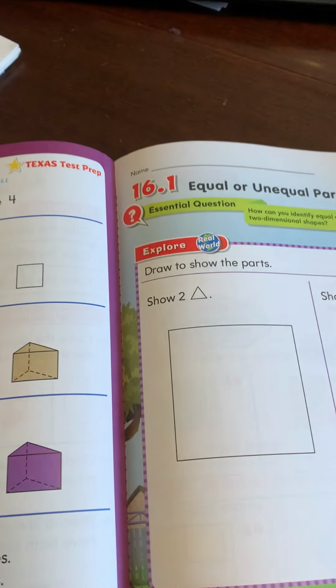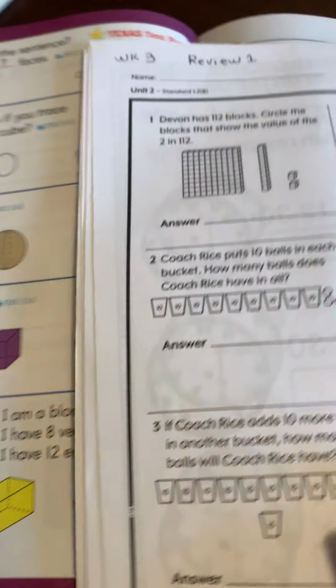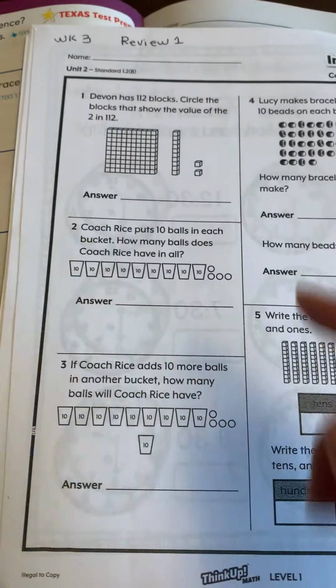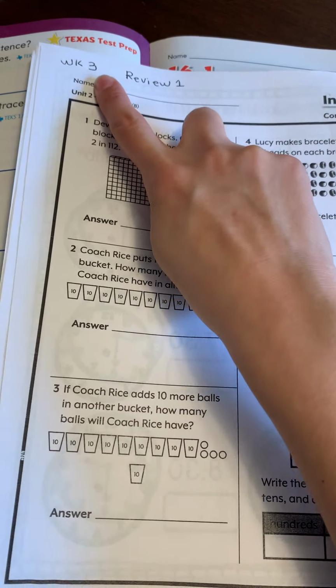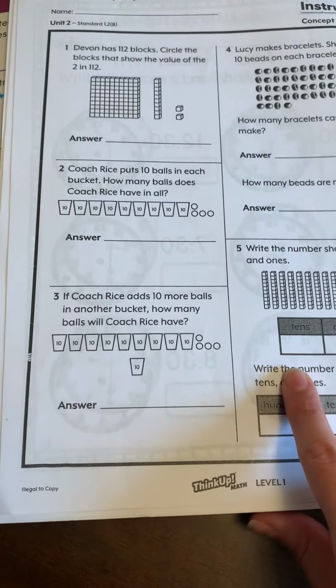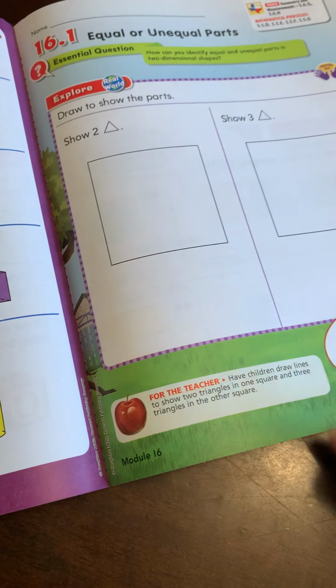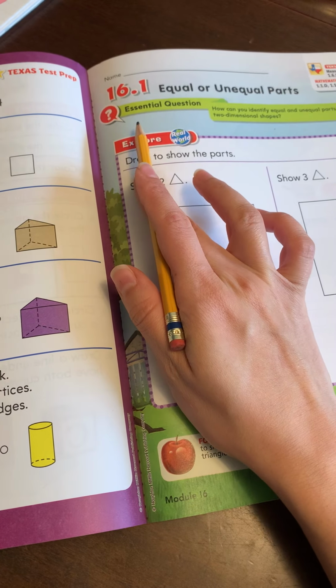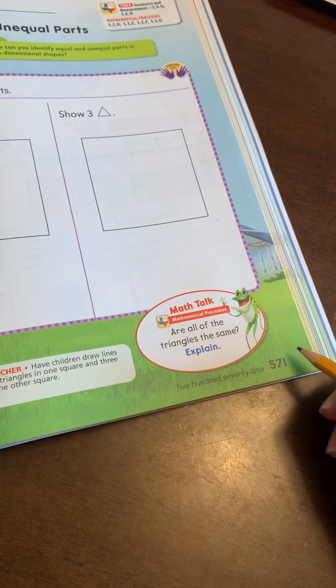So we're going to move on over to our GoMath. Today, you are going to be doing review number 1, we are on week 3 now. Review number 1, so you're going to do these 5 little questions just kind of as a math warm-up. After that, you're going to go to GoMath. We are on module 16 now, and we are on page 571.